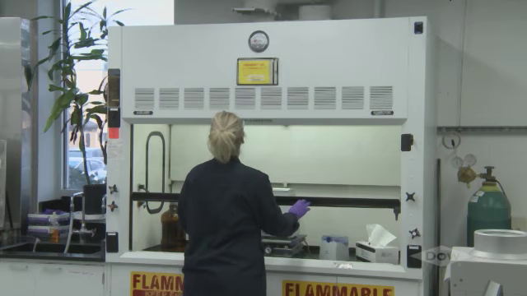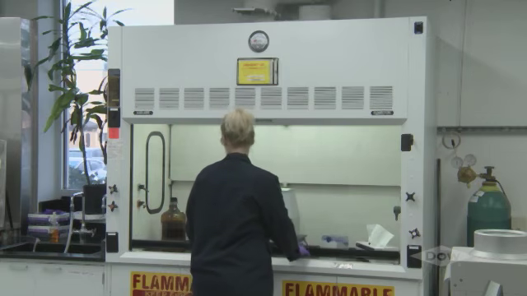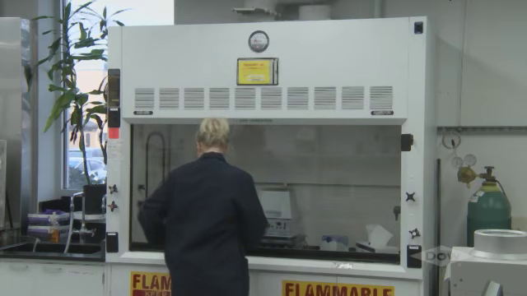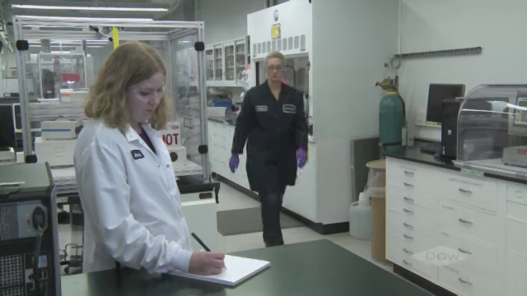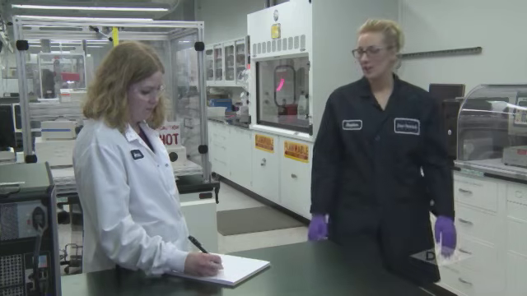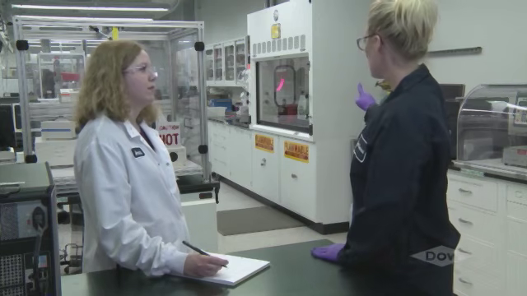Heather has showed us how to use fume hoods properly. But what happens if it malfunctions? If that happens, do what Heather is doing. See how she closed the sash? She notifies her supervisor and informs others in the lab. And if appropriate, she helps evacuate the work area.